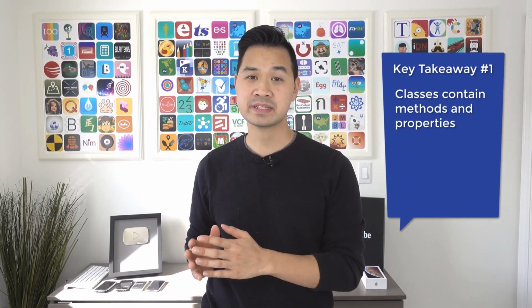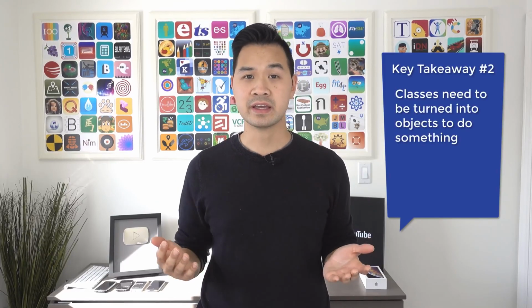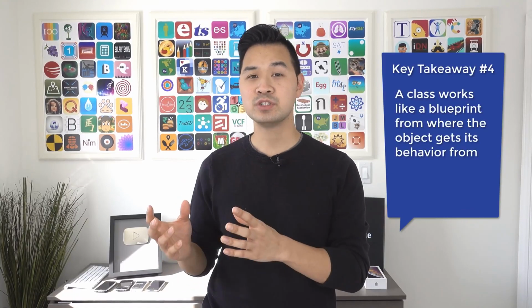So all of this stuff is pretty abstract, but in the next lesson, we're going to put it into practice. But first, let's do a quick recap of what we learned in this lesson because it was quite a bit. Now, classes contain methods and properties. And remember, methods are just another name for functions. You also learned that classes by themselves don't do anything. They need to be turned into objects first. These objects are also referred to as instances of that class. So remember, a class is kind of like a blueprint, and the object is what's created from that blueprint.